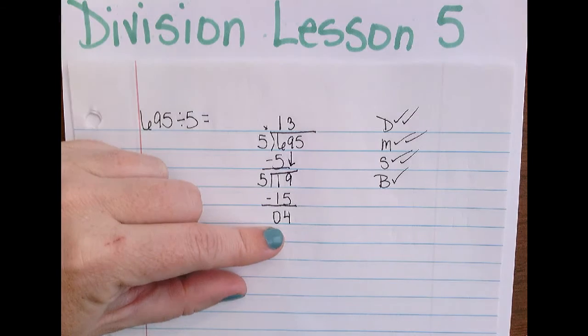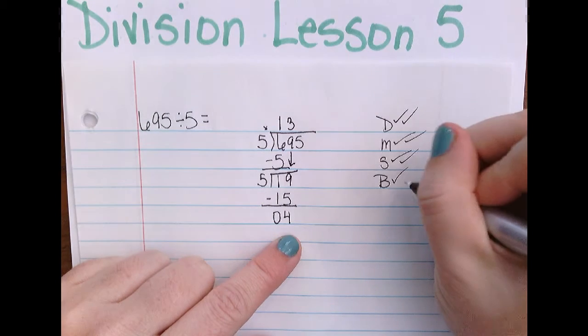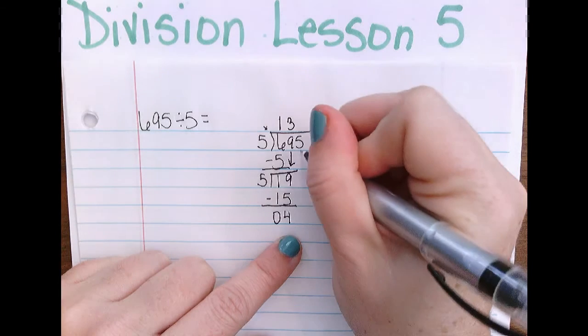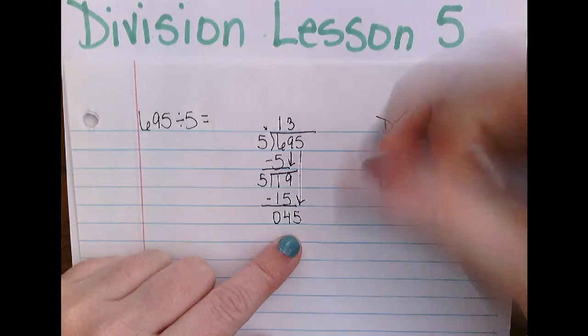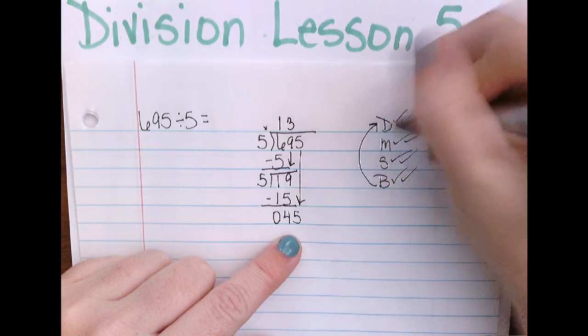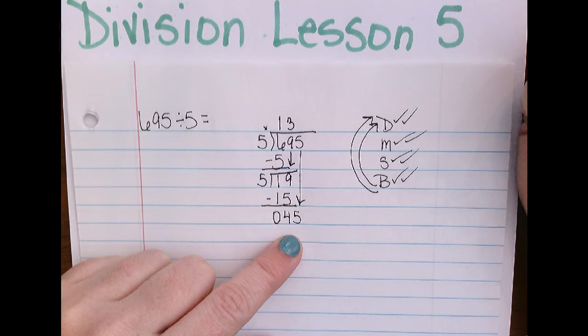Subtraction done. Alright, do we have any more numbers to bring down? Why, yes we do. So we're going to bring this 5 down. And there's the difference with the 3. We've already gone over again. Now we're going to do it one more time.